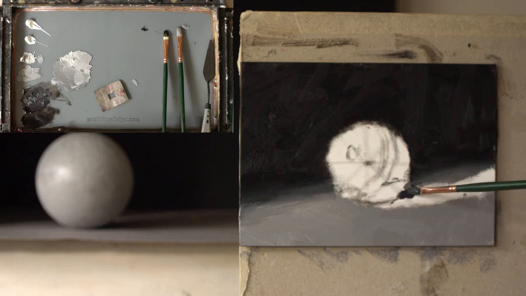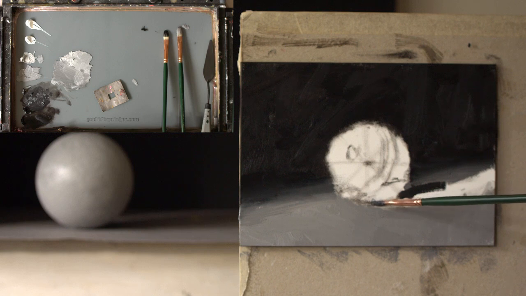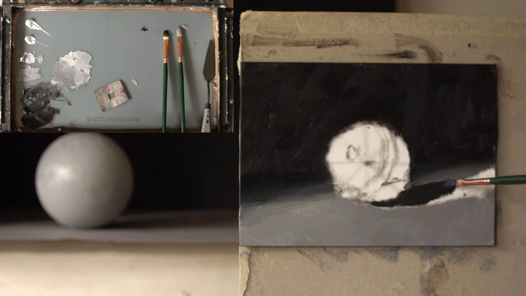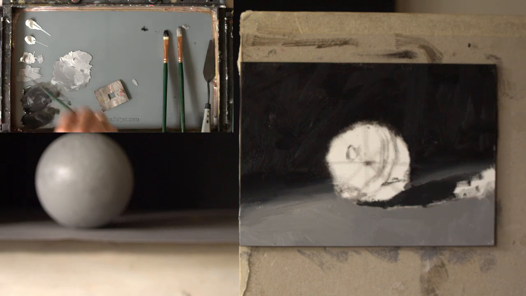Now I always paint the cast shadow in next. I do this when I'm painting usually as well. The reason I do that is it means that I can pretty much get the cast shadow done without worrying about messing anything up around here. So if I get the cast shadow right, then I can paint the sphere over the cast shadow, and it will be a really effective way for me to create this kind of visual depth.